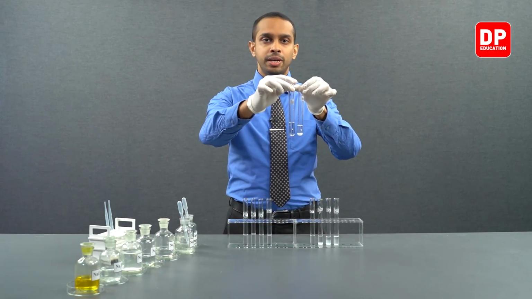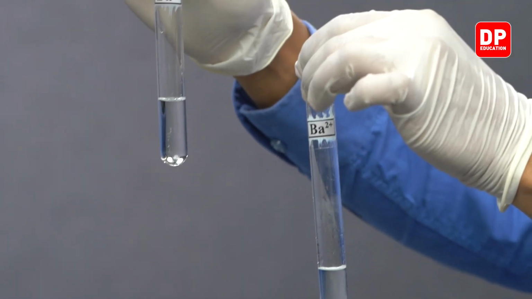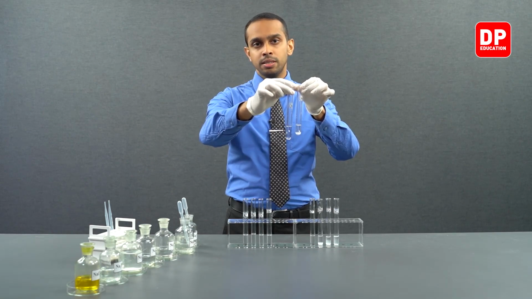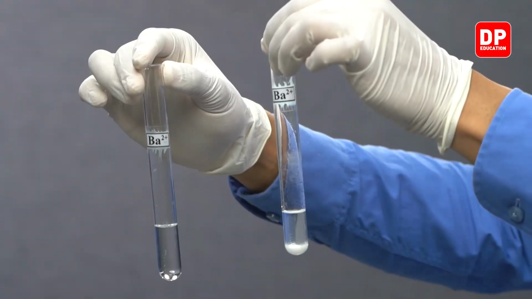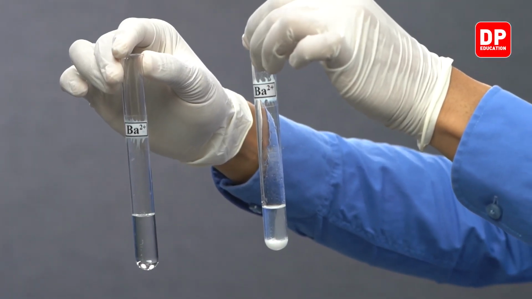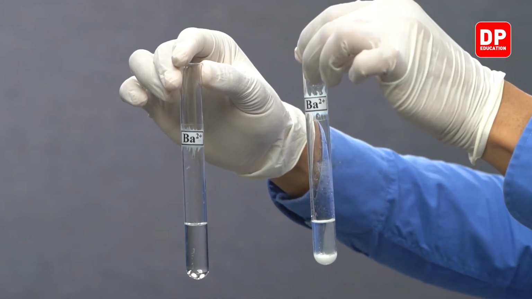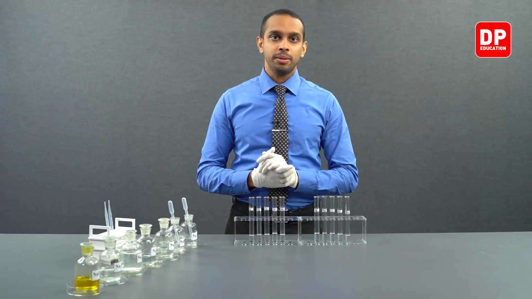Finally, barium 2 plus ion solutions. On my right hand, you see here barium 2 plus ions reacted with bicarbonate ions, did not form a precipitate. On my left hand here, you can see barium 2 plus ions reacted with carbonate anions forming barium carbonate, a white color precipitate.